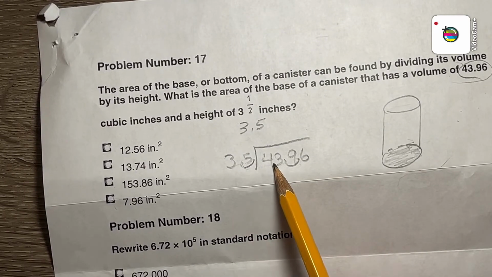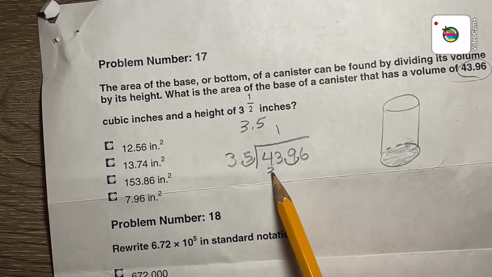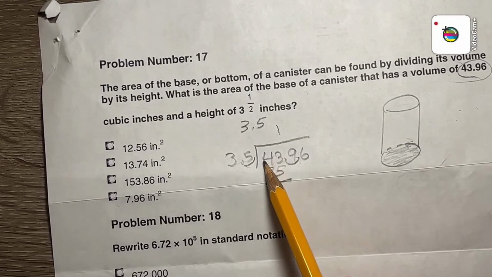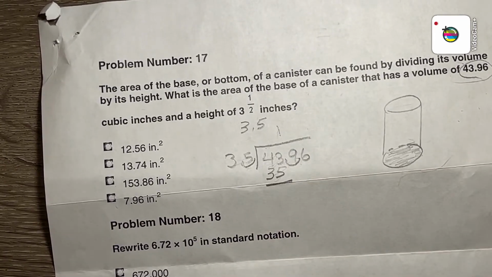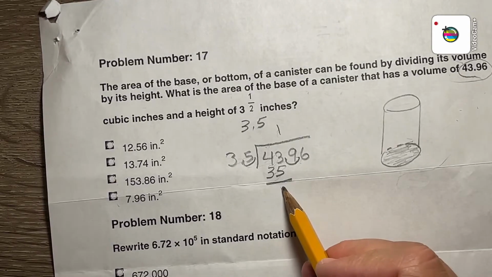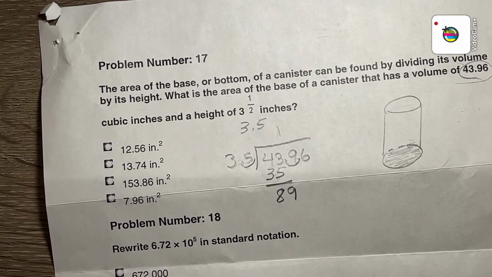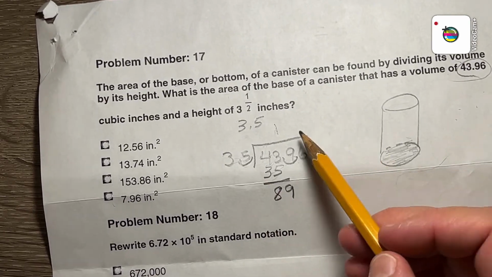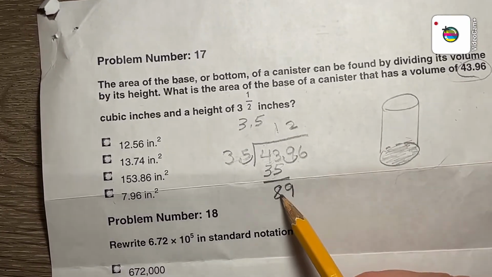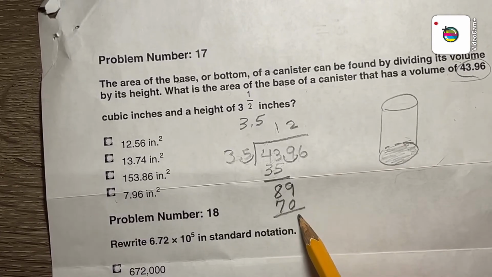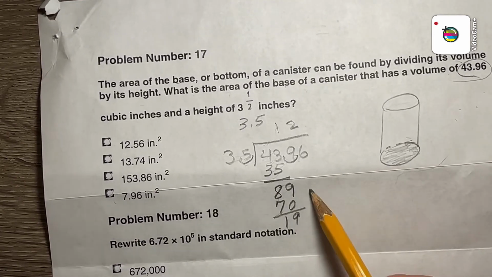Okay, 35 can go into 43 once, with how many leftovers? Subtract that, you get 8. Drop the 9. 35 can go into 89 twice. 2 times 35 is 70. Now we have 19.